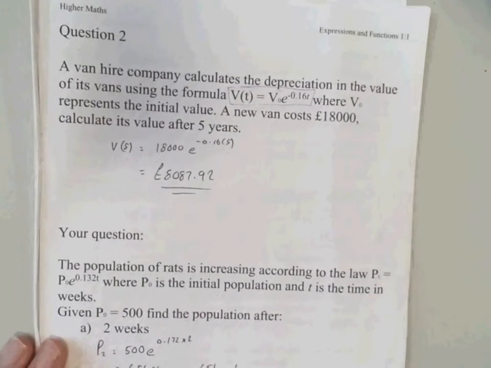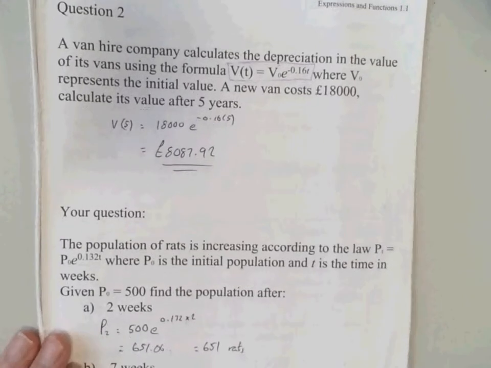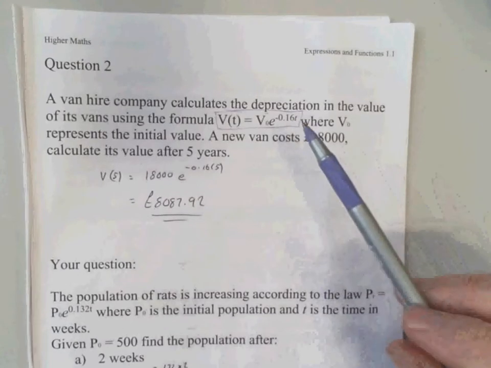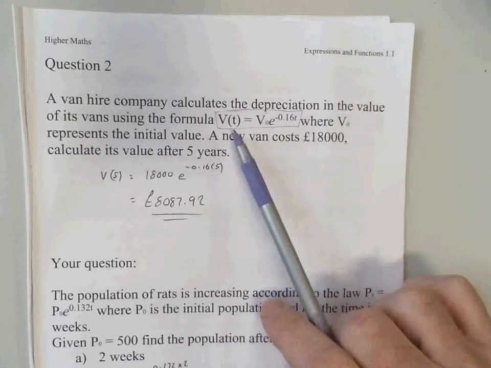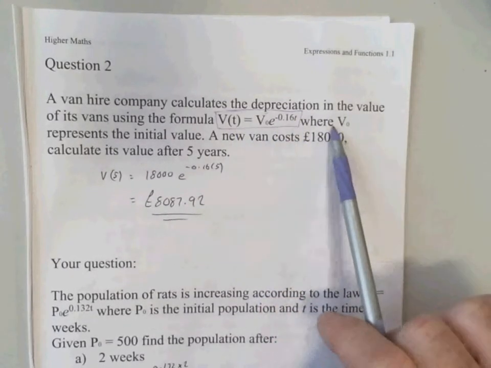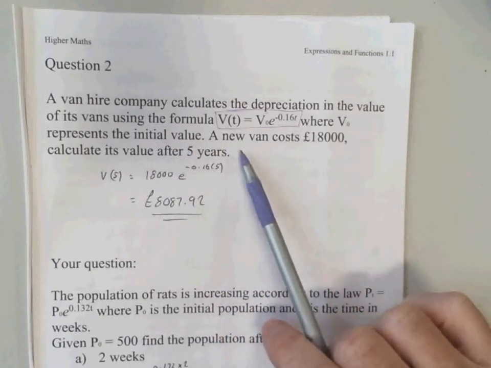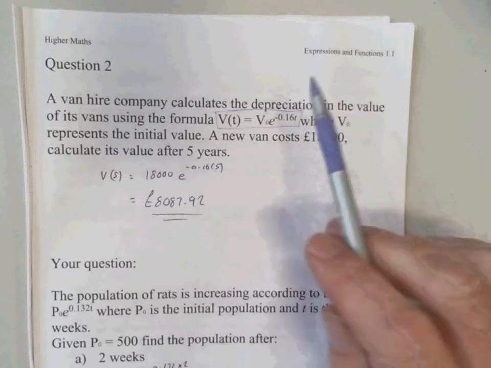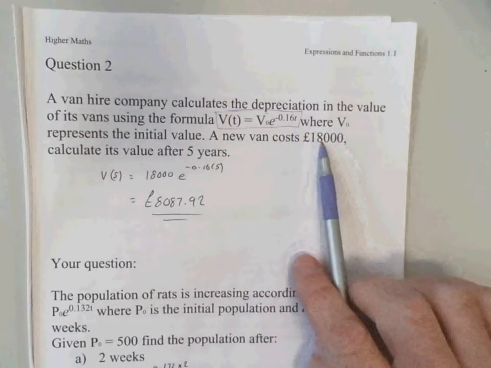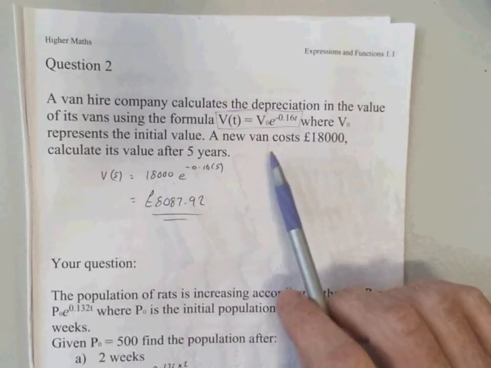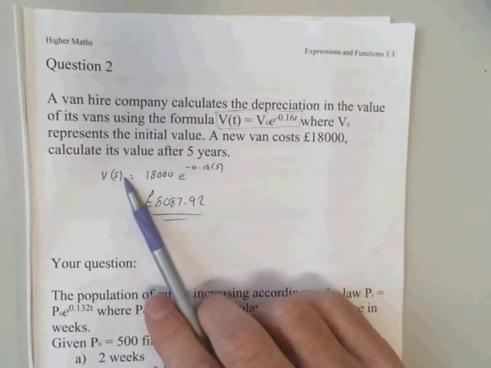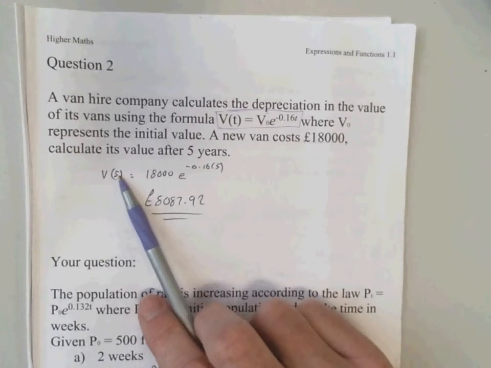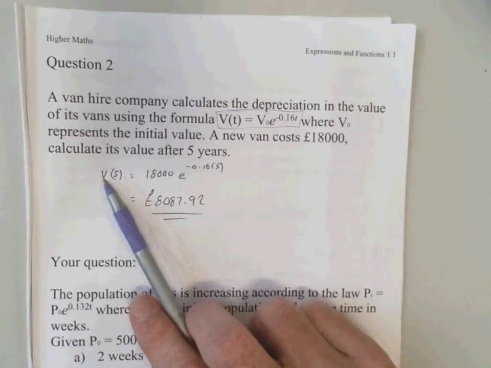Straightforward enough. So number 2, a question for yourselves. A van hire company calculates the depreciation and the value of its vans using this formula, where V0 represents the initial value. A new van costs £18,000, calculate its value after 5 years. I've got V0, the initial amount, that's 18,000, so I can substitute that in. I want the value after 5 years, so rather than writing V of t, which is the value after any time, V of 5 is the value after 5 years, so that's just the notation we're using.